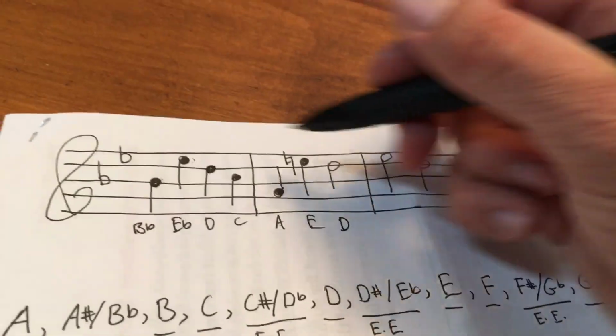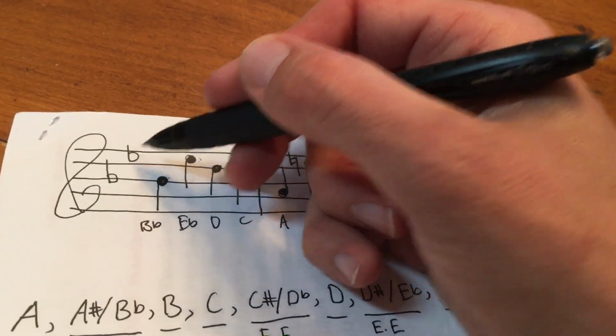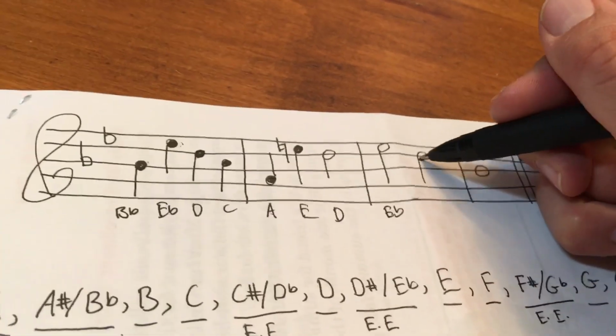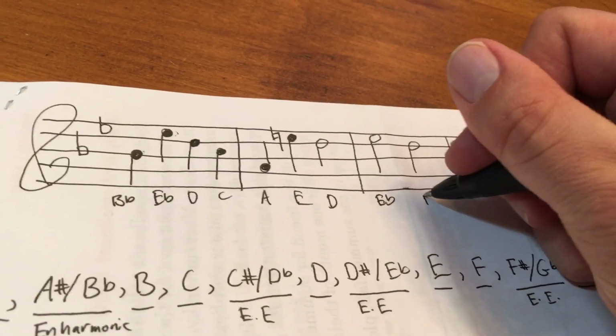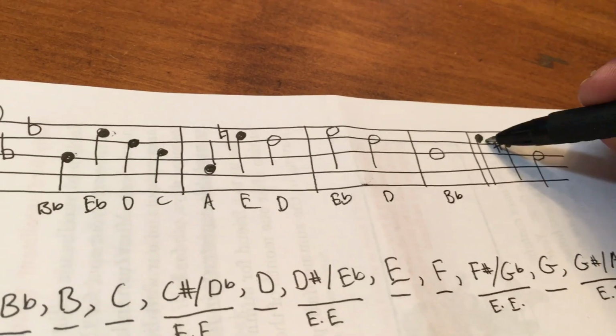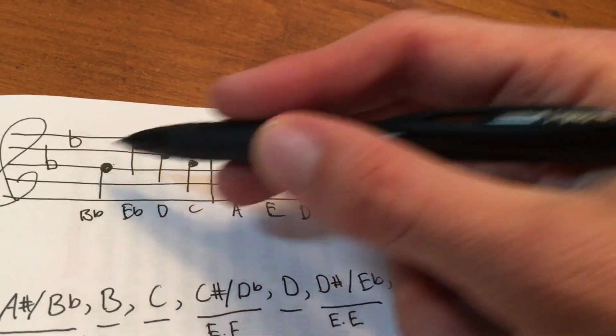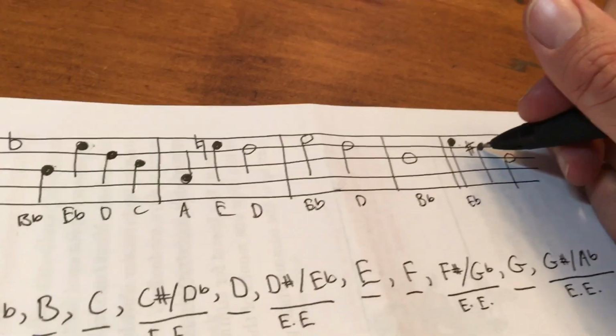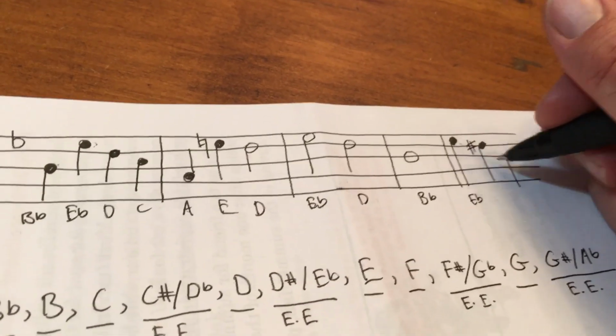Oh, now we're going to go back up. It's a new measure. So now we pay attention to the beginning key signature. So that's an E flat. Going here is a D again. Okay, now we have a B flat. Here is yet another E flat. We pay attention to the key signature. E flat. We have a D, but a D sharp.